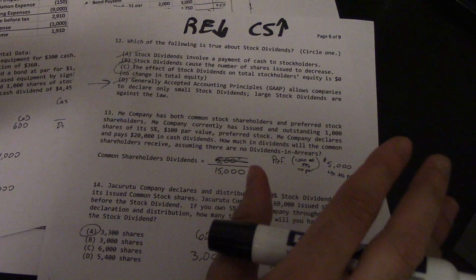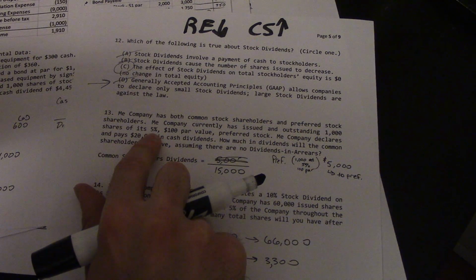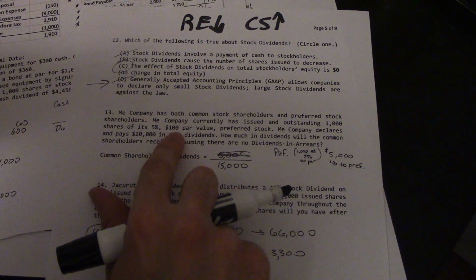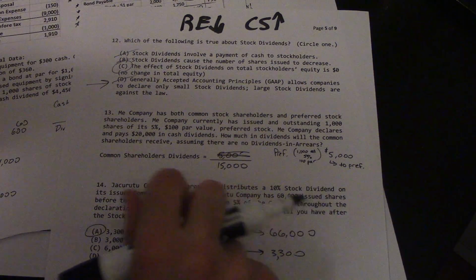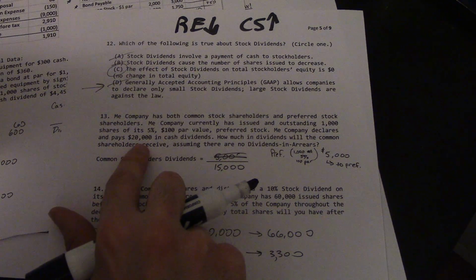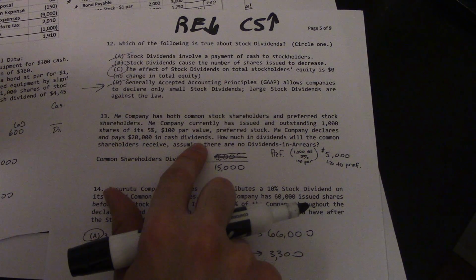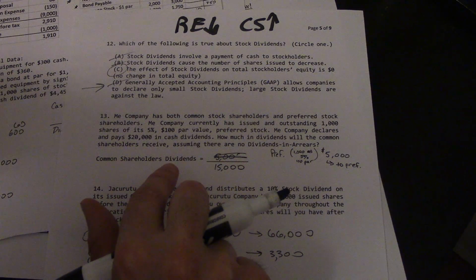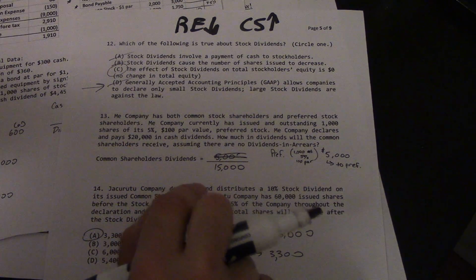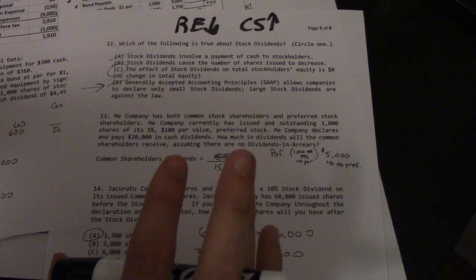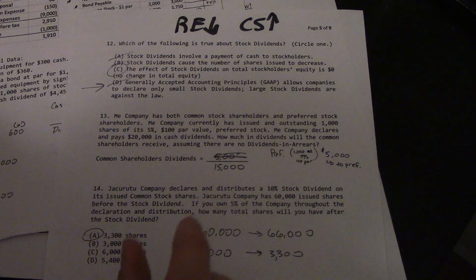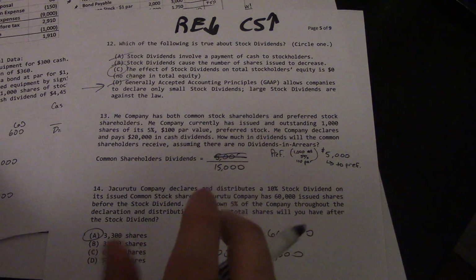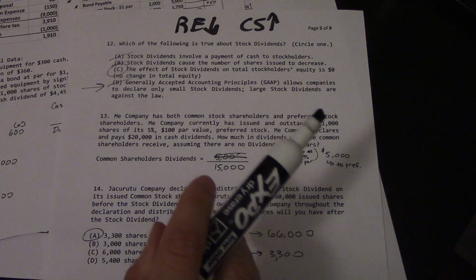Therefore, there's no treasury stock. The 5% relates to the dividend of the preferred stock. We've got a $100 par value preferred stock. We declare and pay a $20,000 cash dividend. How much will go to common shareholders and how much will go to preferred shareholders? So preferred shareholders, one of the characteristics of preferred stock is that they get the dividend first. They are preferred. So let's do a little math.